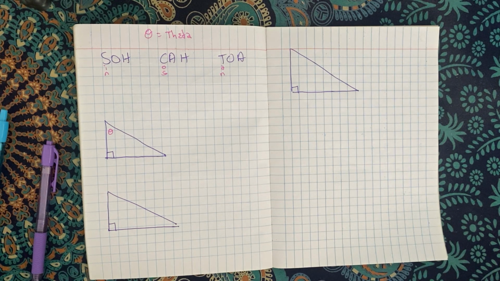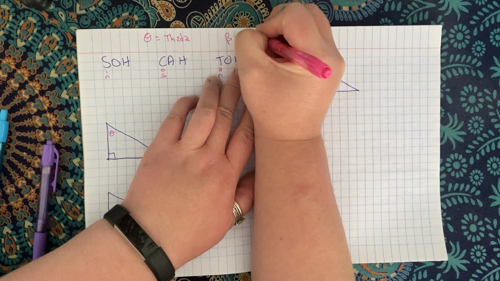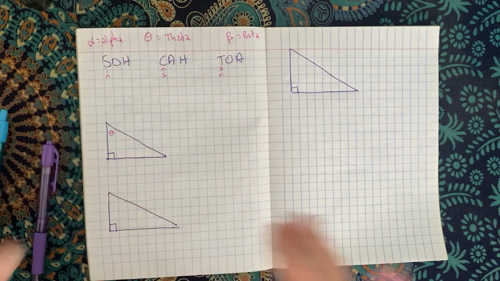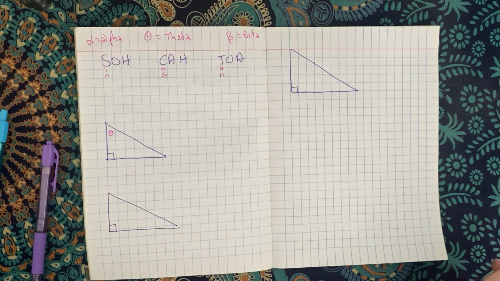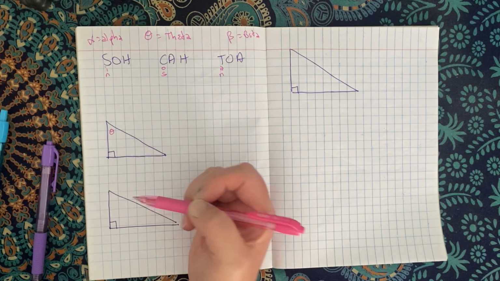So we use letters for side lengths and we use Greek letters for unknown angles. We might also see something like beta, or alpha. These are just to help us tell the difference between angles and side lengths when we're looking at diagrams. So this just means we don't know what this angle is.